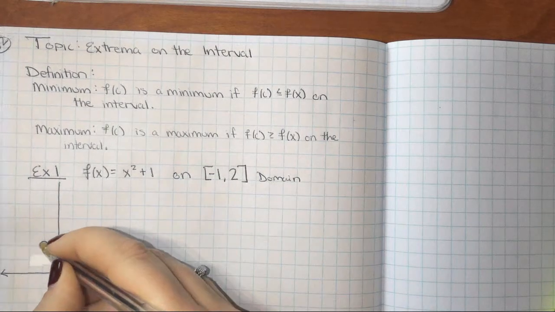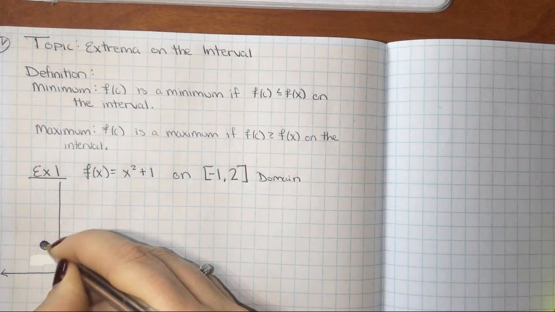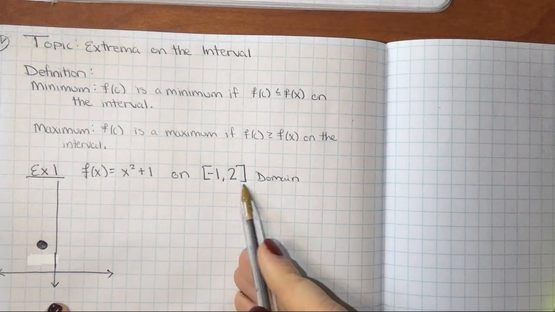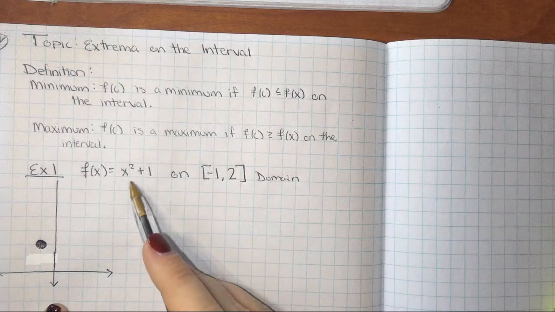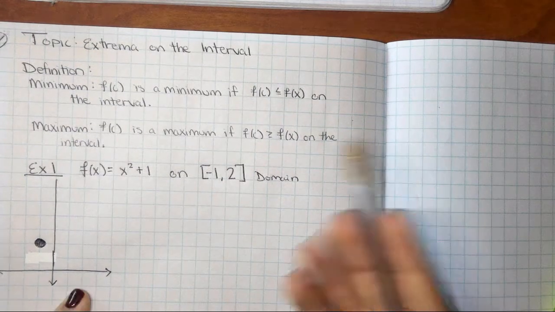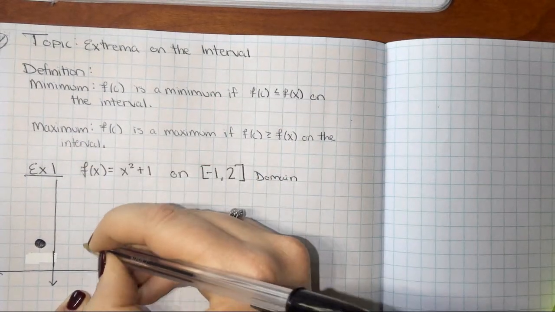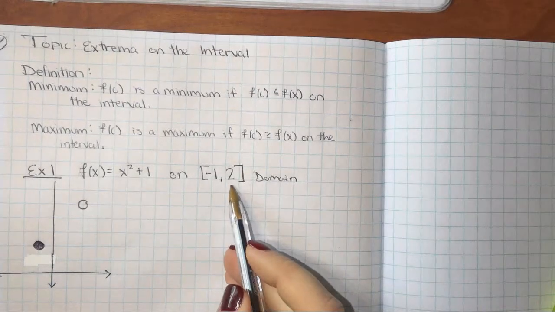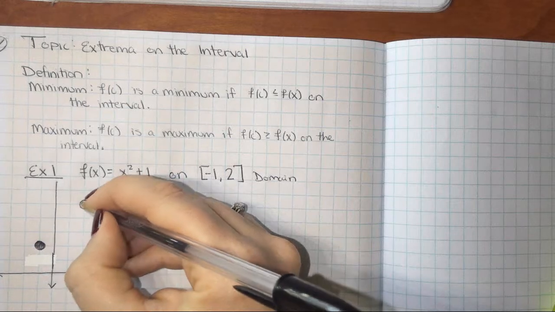Again, I'm allowed to fill this in, because it says I can include that value. And then let's just go to 2, and let's see what happens when I plug it in. So when I plug in 2, what value do we get? 5. So let's see if I can count that correctly. 1, 2, 3, 4, 5. Okay. And again, I'm allowed to include it, so I'm going to fill it in.